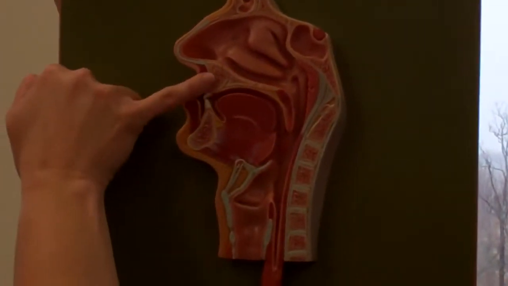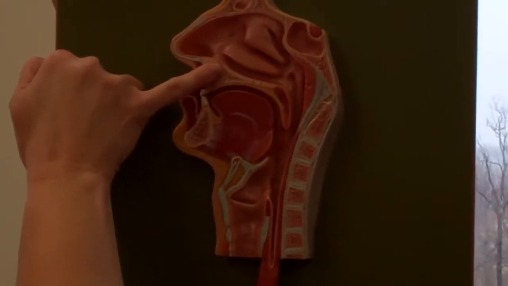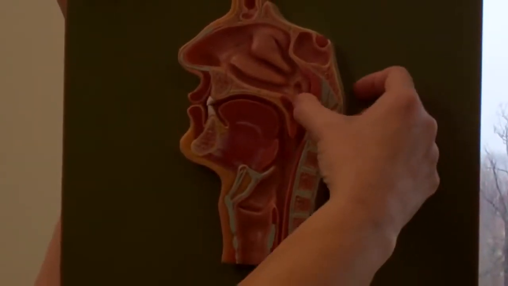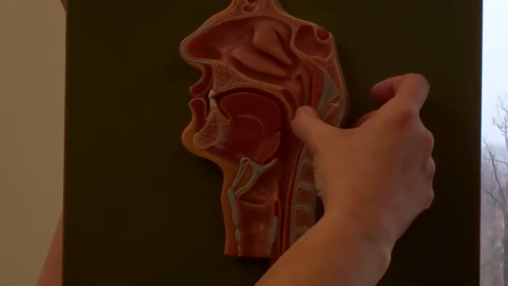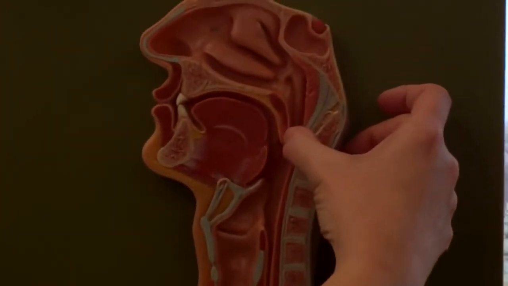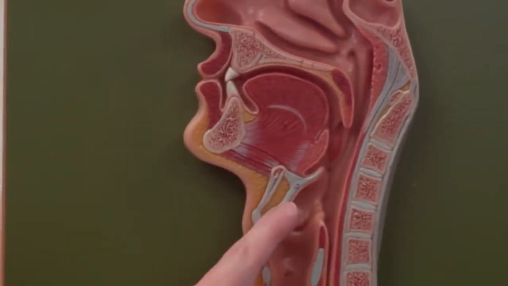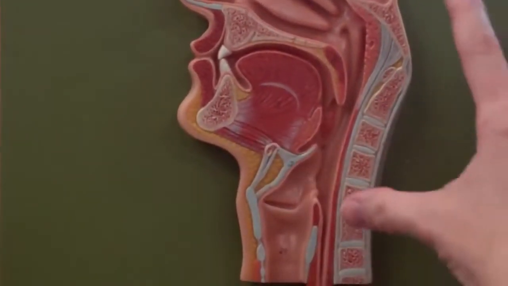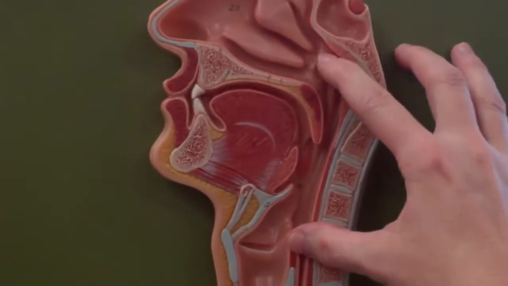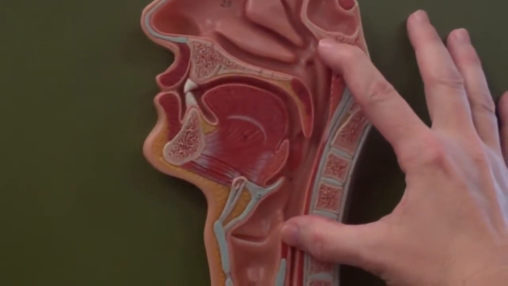And then in white, this is the hard palate. And back here with the muscle and the fat, this is the soft palate. You have the epiglottis, which is here. You have this whole entire space in the back, that's the pharynx.